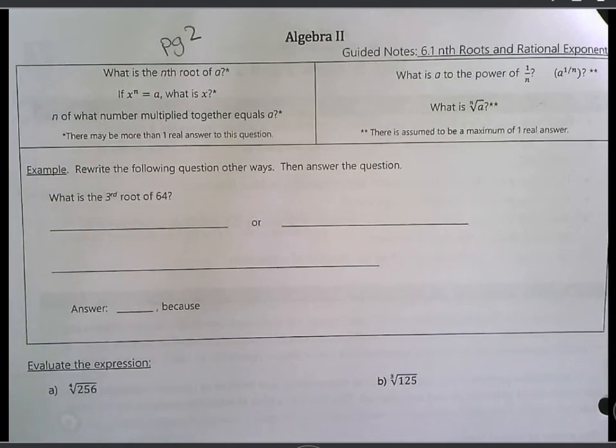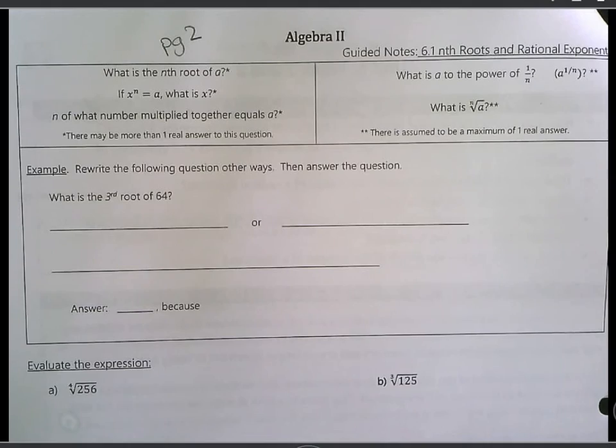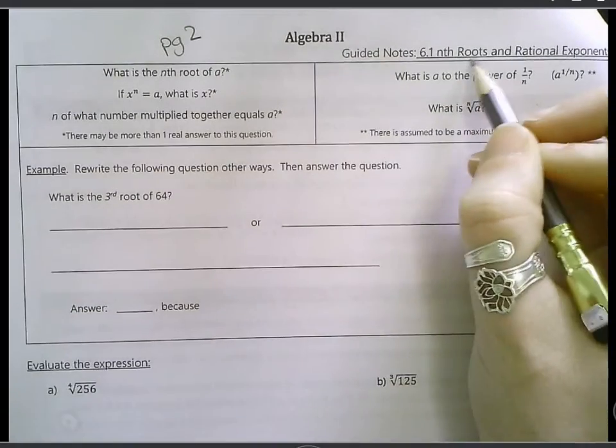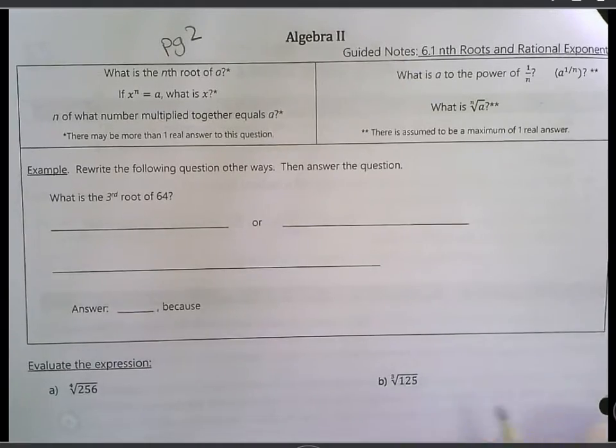Okay guys, so this is going to be a video for lesson 6.1, day 1. We did this in class on Friday. We're going to be going back over the nth roots and rational exponents, which is the big thing you need for this whole unit. So remember, there are a couple questions we talked about.